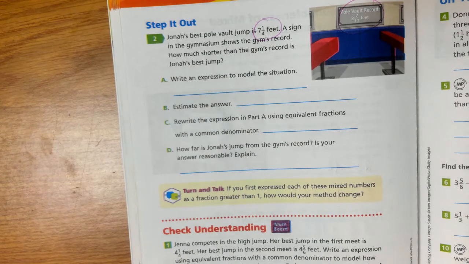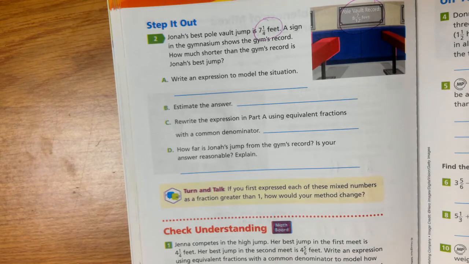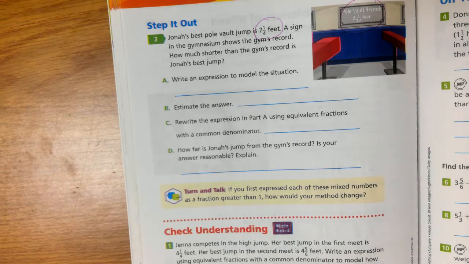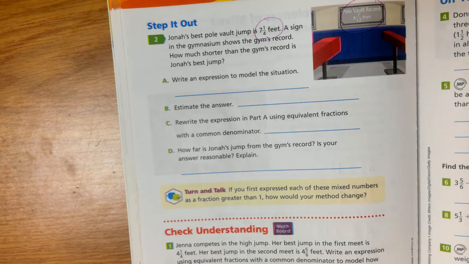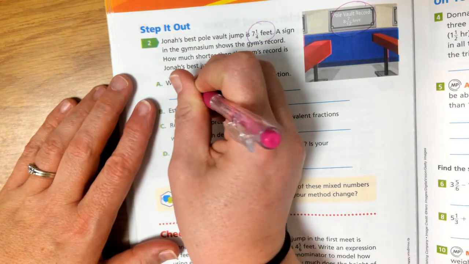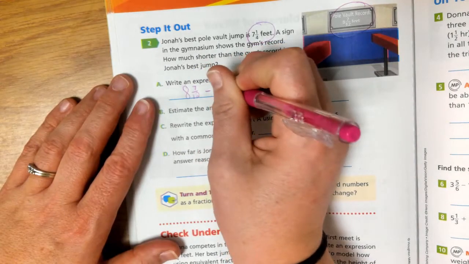So we want to be able to find the difference between the pole vault record and Jonah's record. So how are we going to do that? We are going to subtract. So we have 8 and 7/12 minus 7 1/4.